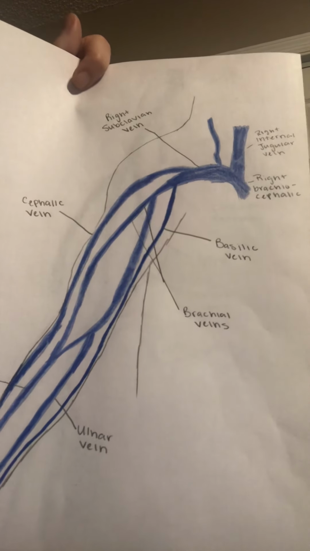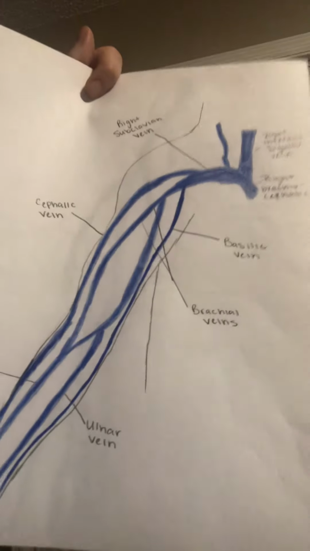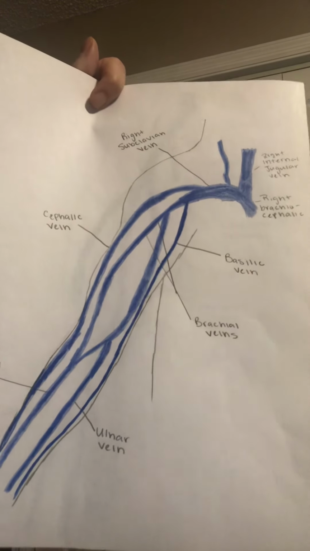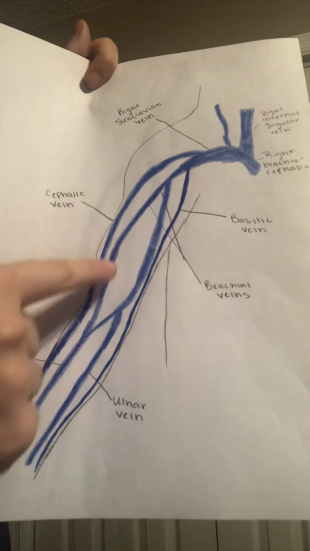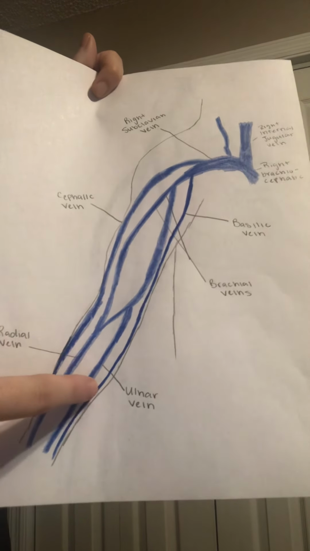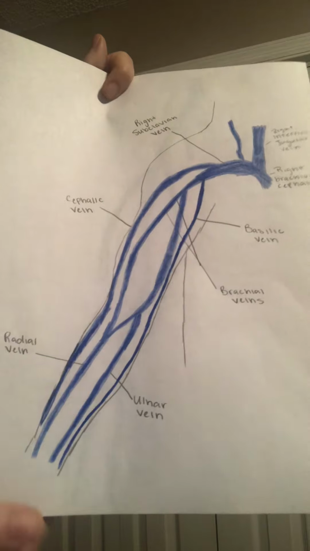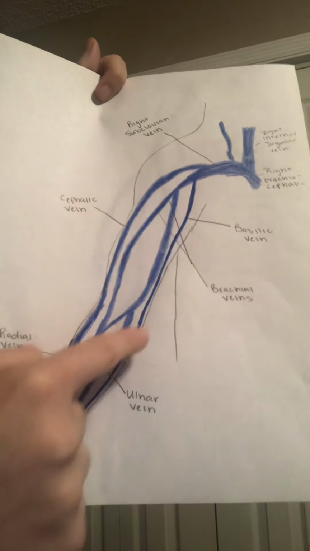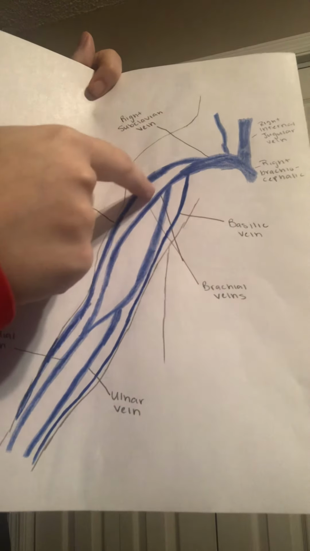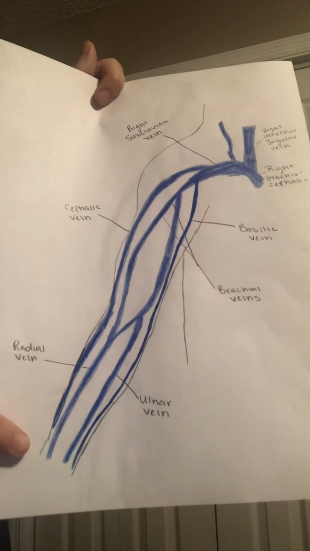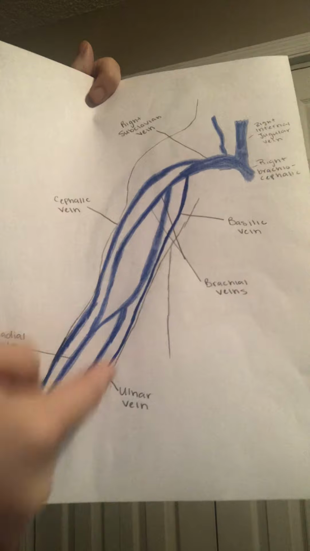Your deep veins pair with the corresponding arteries. So you have your brachial veins, and then carrying on with the deep veins, we have your radial and your ulnar. So we also have superficial veins, and those are going to be your cephalic and your basilic vein. Your cephalic is going to start at that right subclavian vein. It's going to branch off and go all the way down to your wrist, and your basilic vein is going to terminate into your brachial vein.